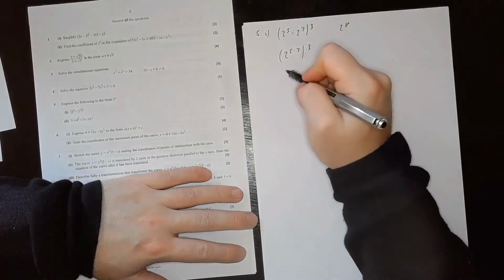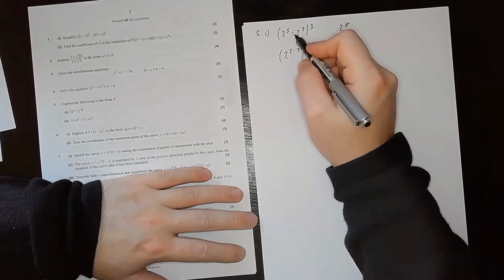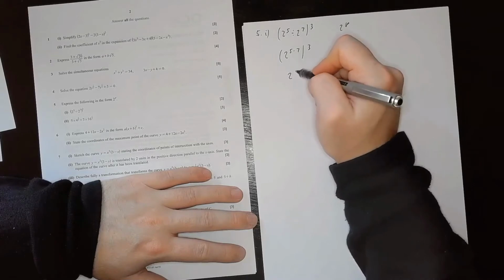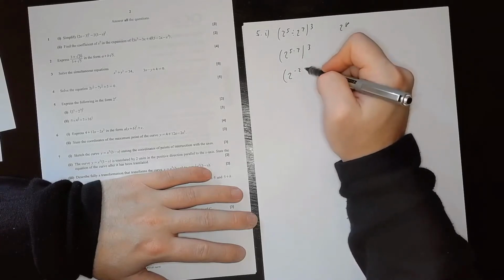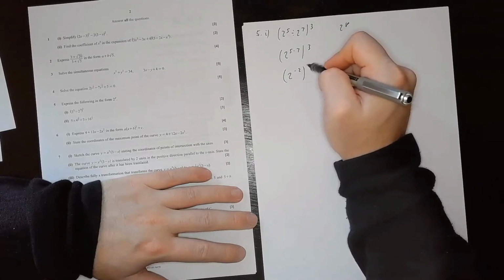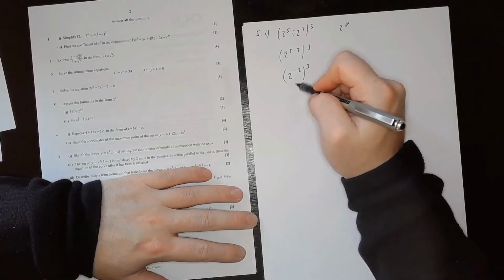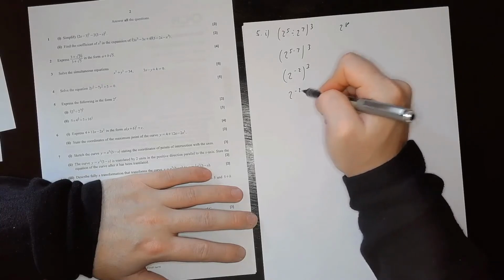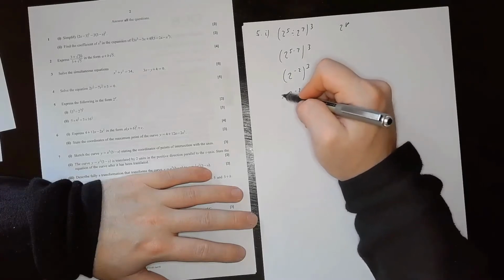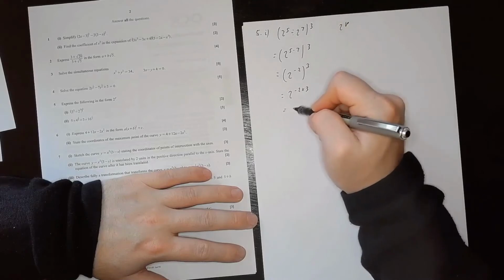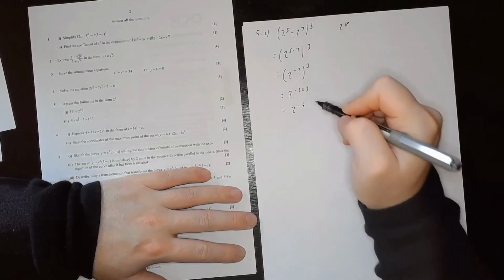First of all, when you divide indices or powers, you subtract the power. So it's 2 to the 5 minus 7, which is 2 to the minus 2, all cubed. And then we use the power on power rule. It says multiply. So the answer is 2 to the minus 6.